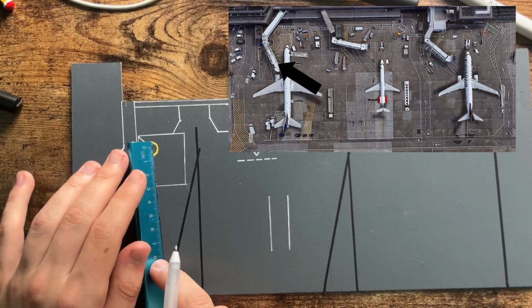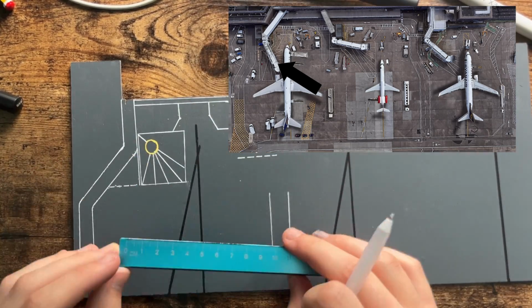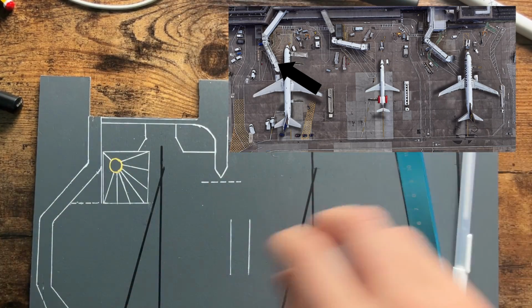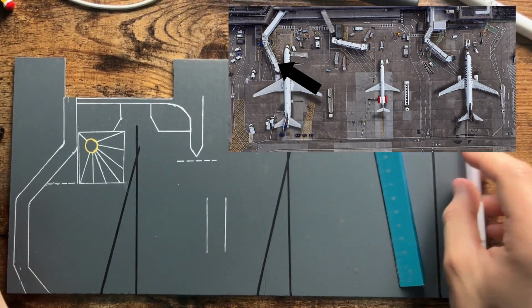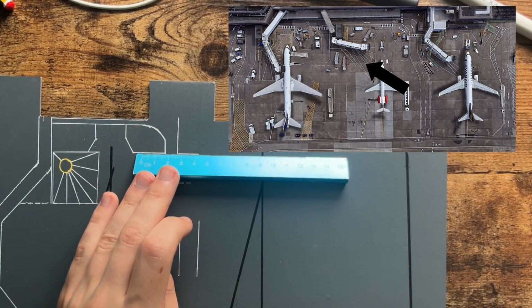Now this yellow circle is dried where the jet bridge rests when it's not in use, and around it just go a bunch of these white lines, I'm guessing, just so that other vehicles don't park in the area. I'm using my test aircraft to make sure that it does all still look good and I haven't messed anything up.